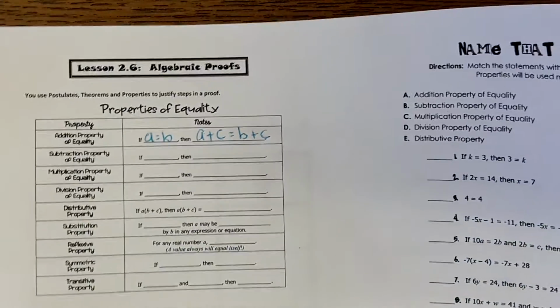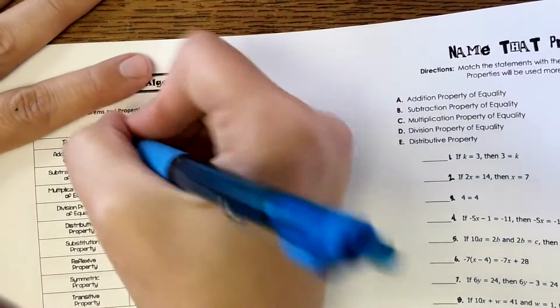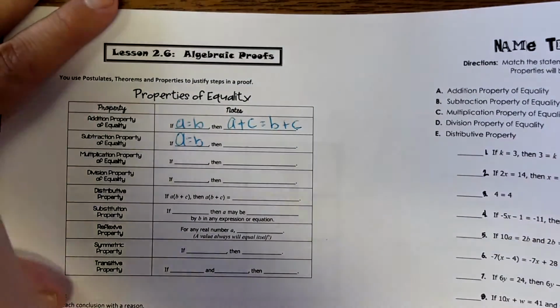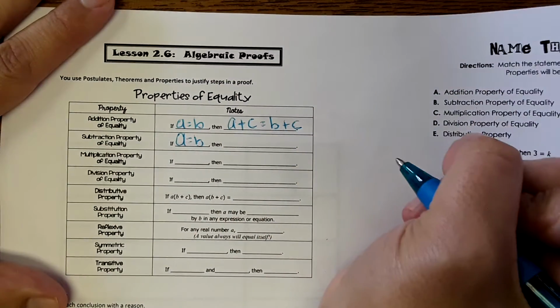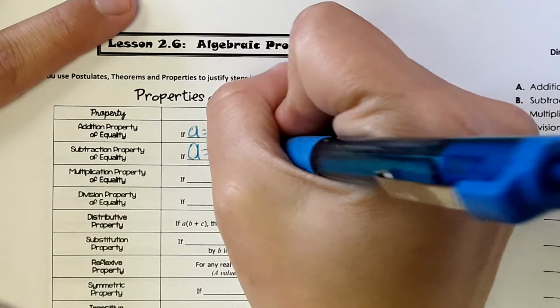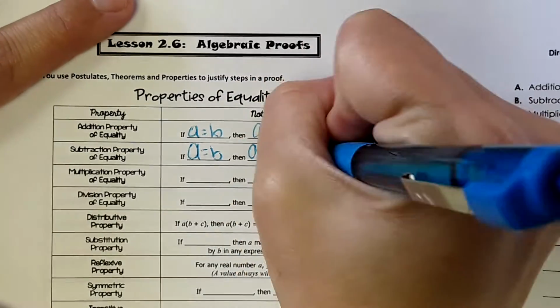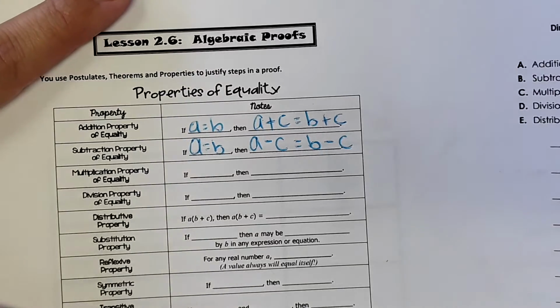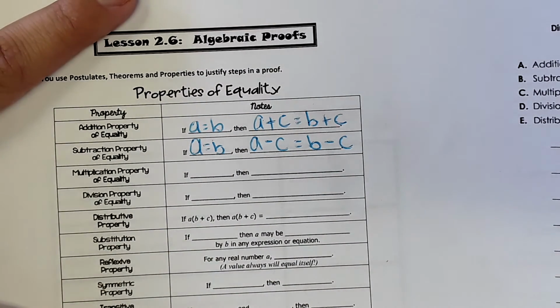Okay, so subtraction property of equality is essentially the same thing. If A equals B, can you see this color pen, or is it better when I write in black? No, we can see it. You can see it? Okay. If A equals B, then A minus C equals B minus C. You can subtract the same value from both sides and the equation is still true.